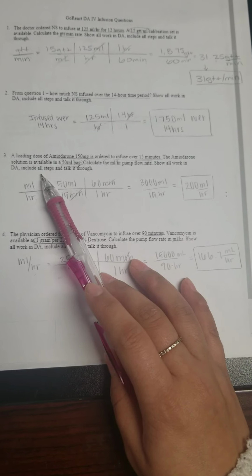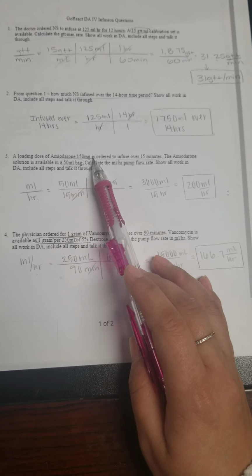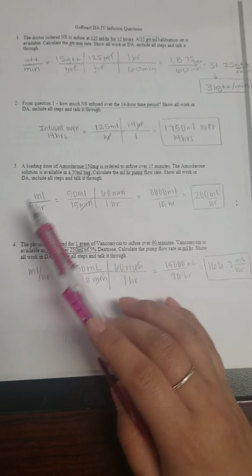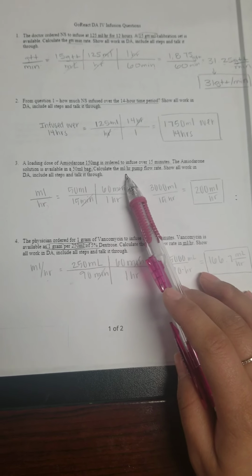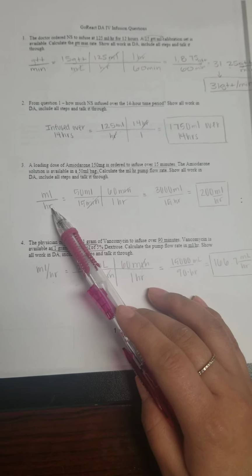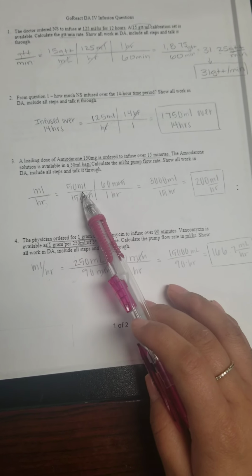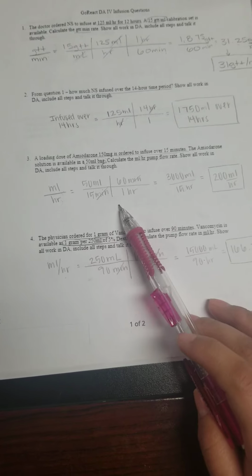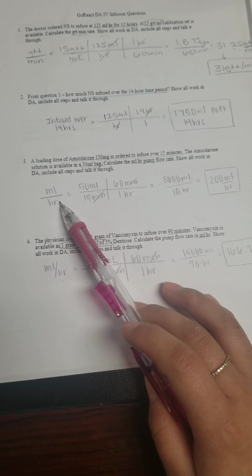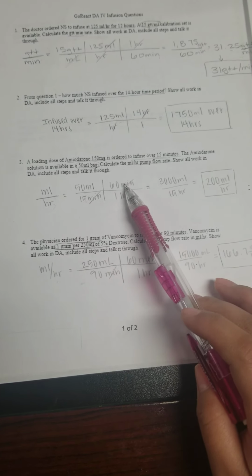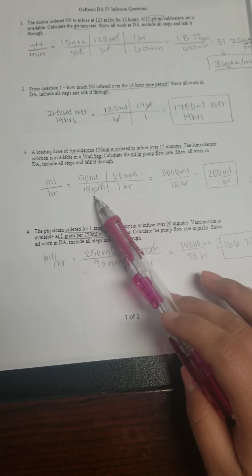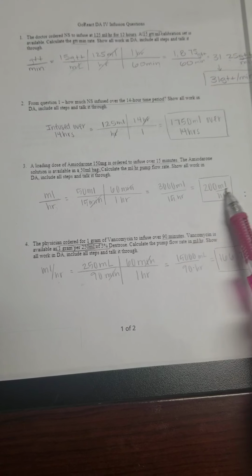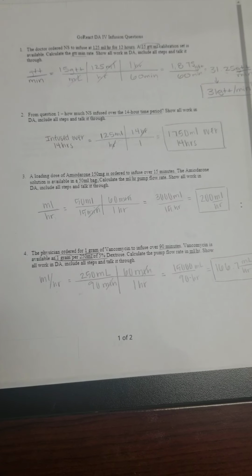Then for number 3, we have 150 milligrams ordered over 15 minutes, and it's available in a 50 mL bag. We want to find mLs per hour, so we're starting with mLs per hour. Then we're going to take 150 mL, which is available over 15 minutes, and we want per hour, so we want to cancel out these minutes. We take 60 minutes over an hour, these minutes cancel out, and we're left with 3000 mL over 15 hours, which is 200 mLs per hour.